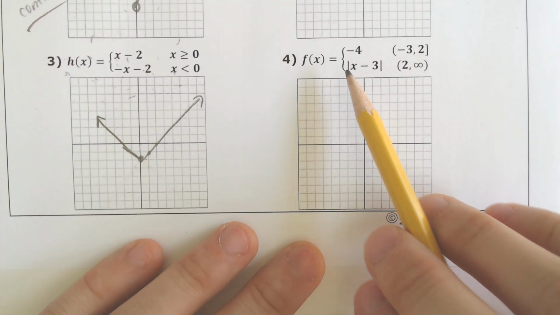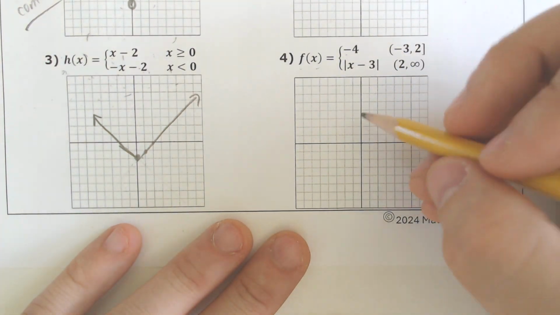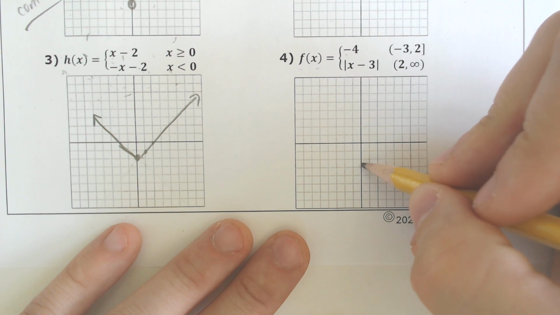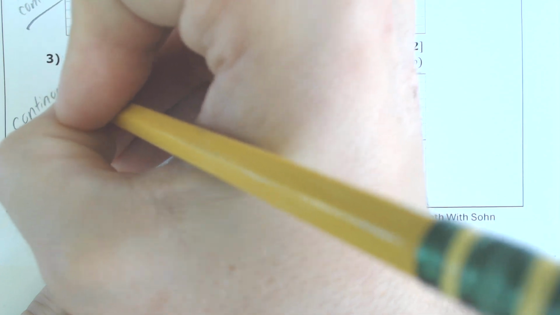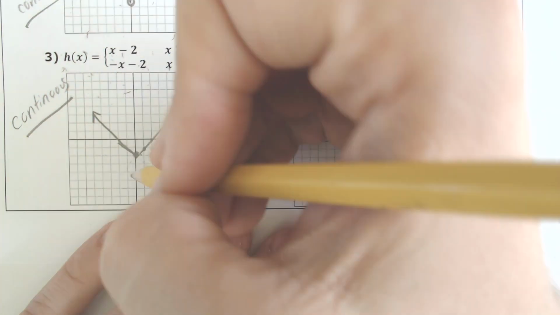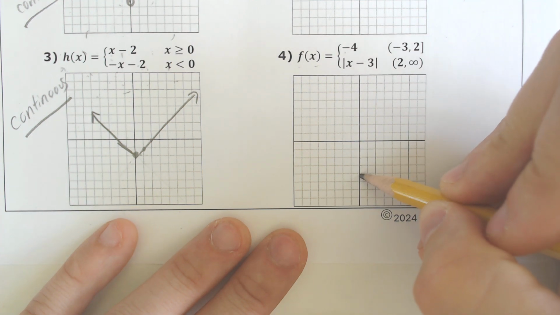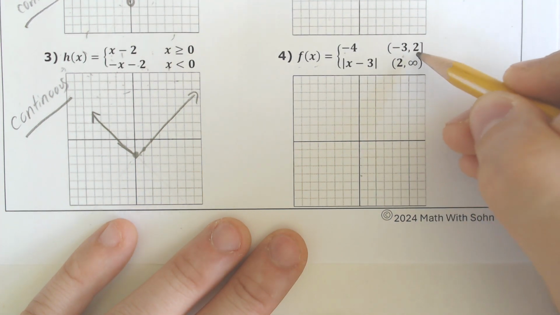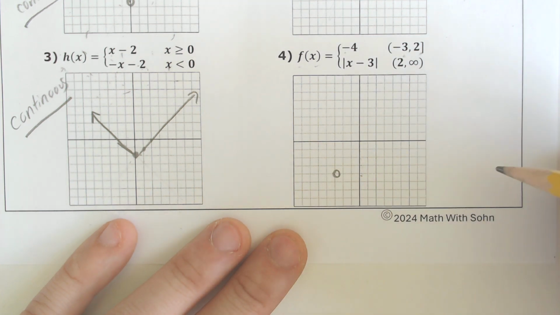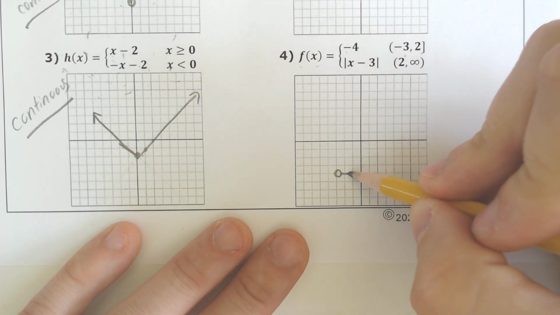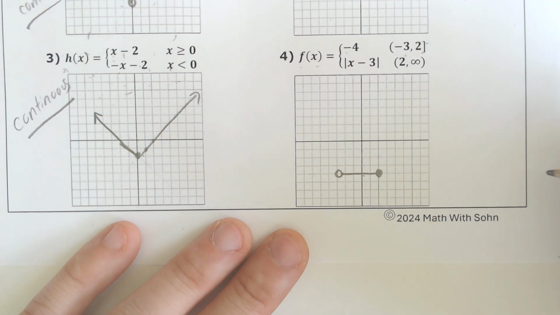All right, number 4. We got f of x is equal to -4. That is a horizontal line. Horizontal line at -4. And oh, by the way, this is continuous. Sorry. Number 3 is continuous. It goes, number 4, horizontal line at -4. 1, 2, 3, 4. And it is starting at -3 and ending at +2. So we have a hollow circle, 1, 2, 3, hollow circle at -3. And then it's going all the way up until +2, filled in circle because it has the bracket around it.